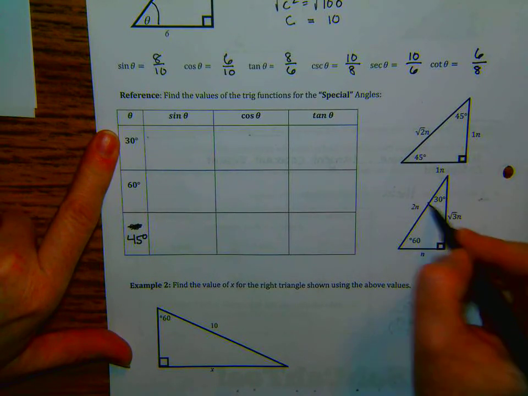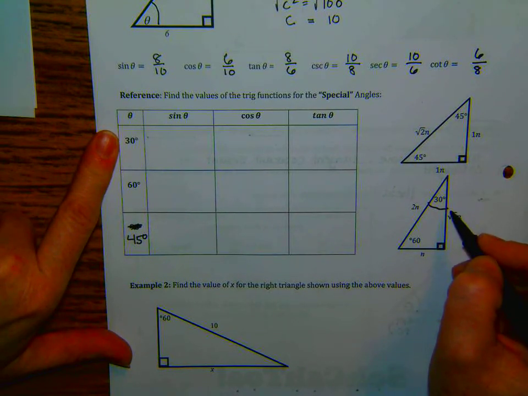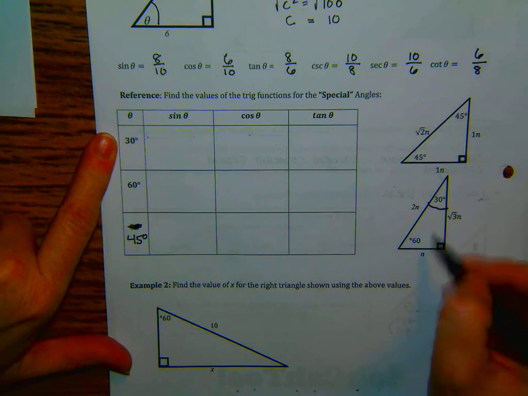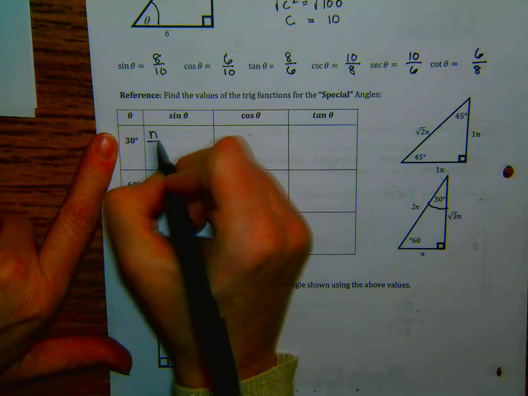So how do we calculate the sine of 30 degrees? Well, we know that the sine is opposite over hypotenuse, so it's n over 2n.